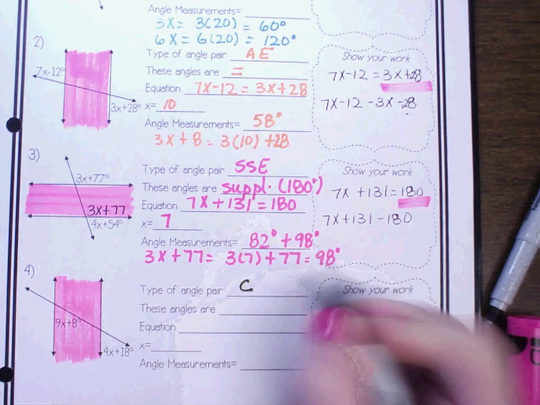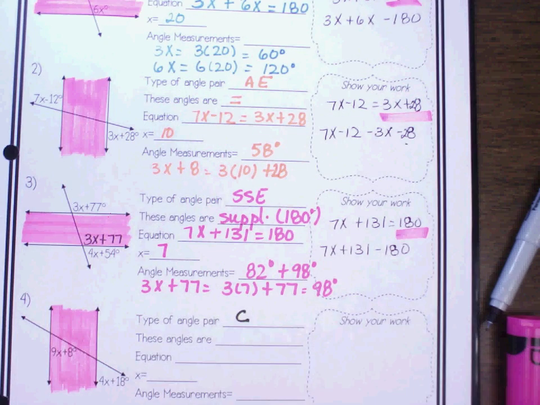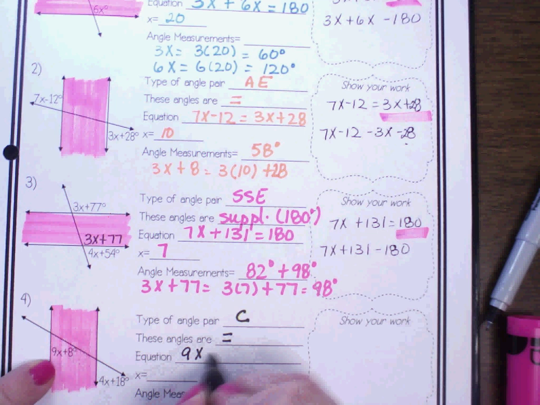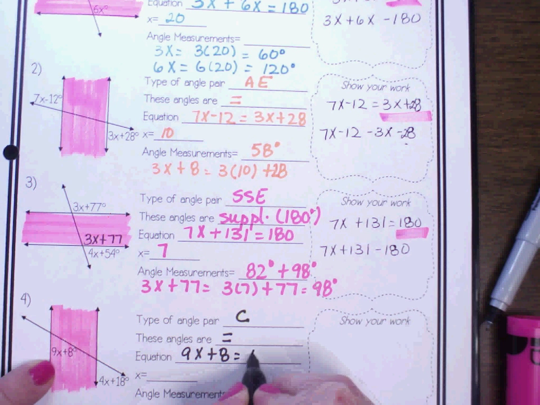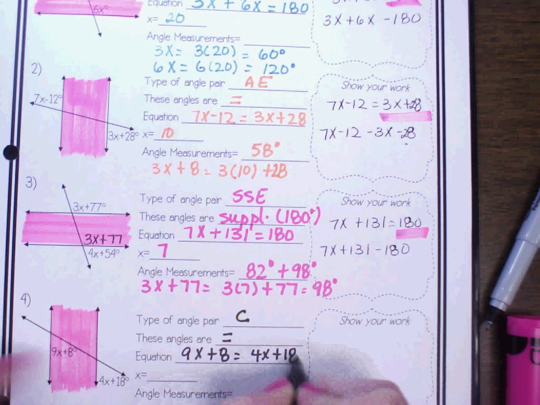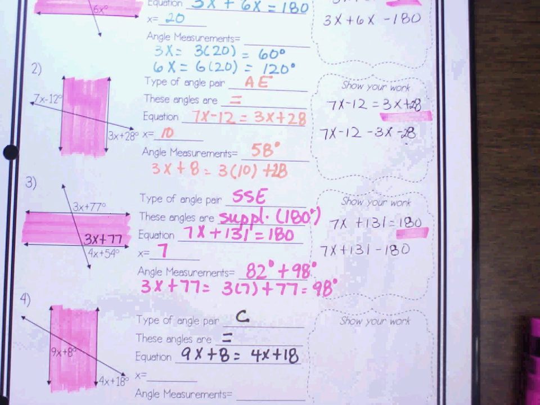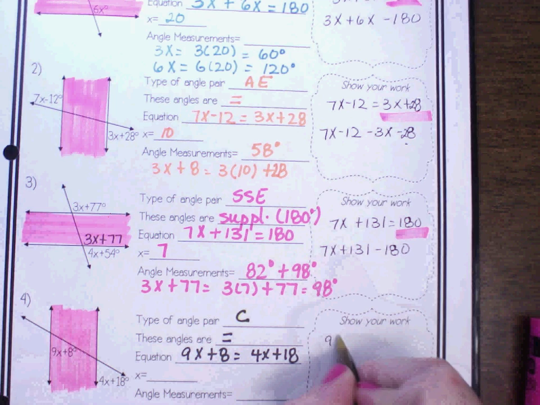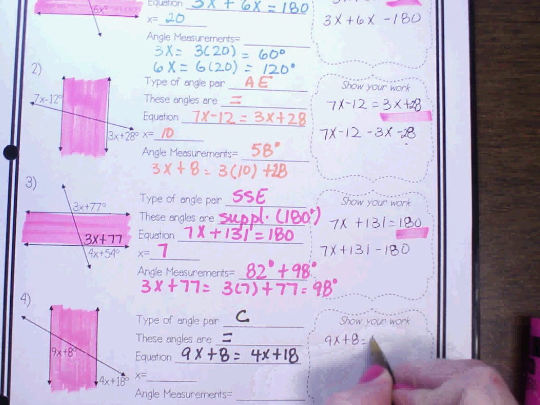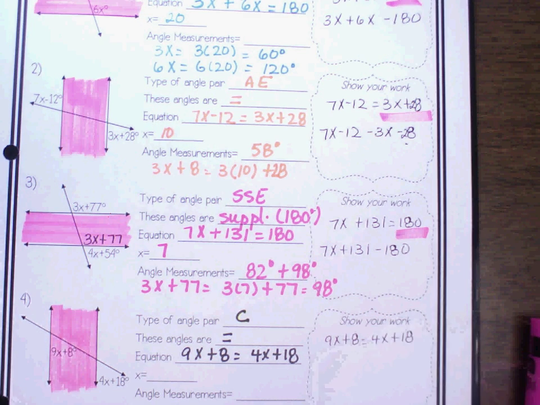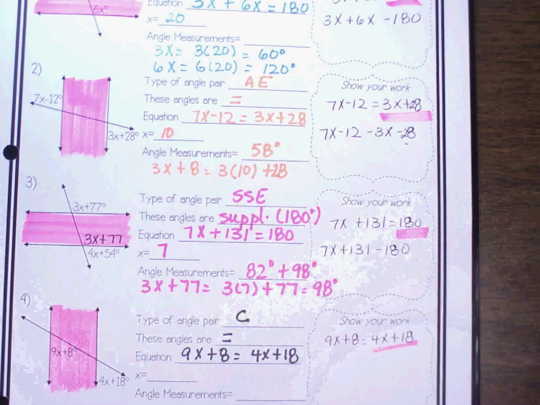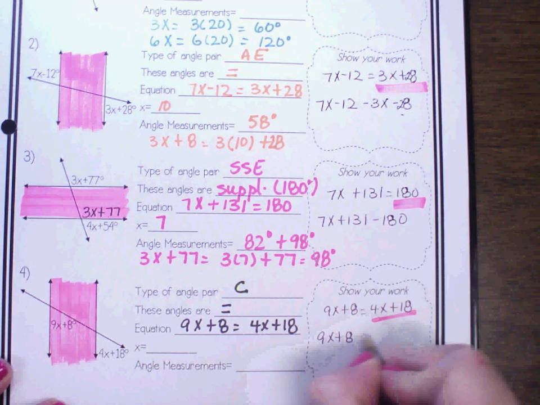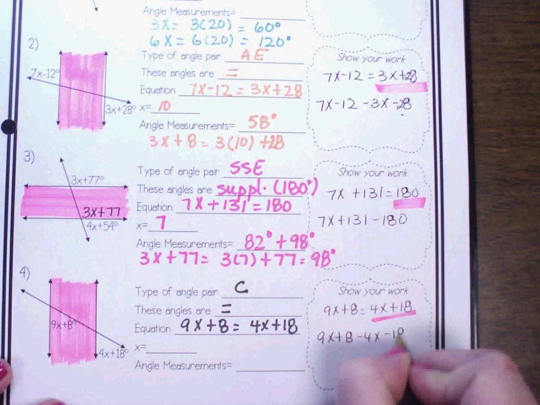Corresponding. Very good. They are definitely corresponding angles. Oh, you can see that. They're corresponding angles, which means they're what? They're equal to or they're congruent. Which my equation would be 9x plus 8 equals 4x plus 18. Very good. So 9x plus 8 equals 4x plus 18.